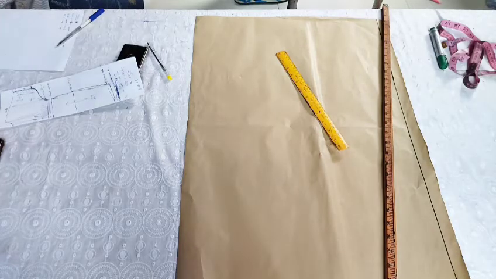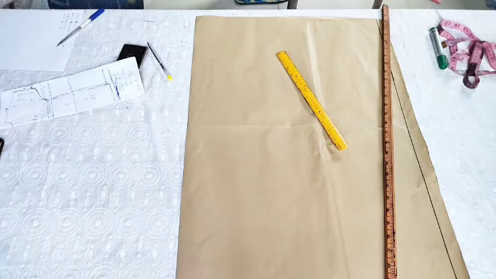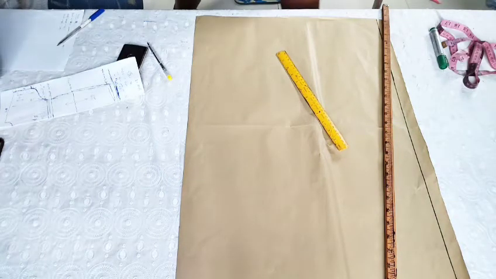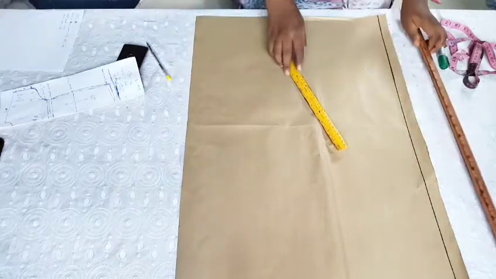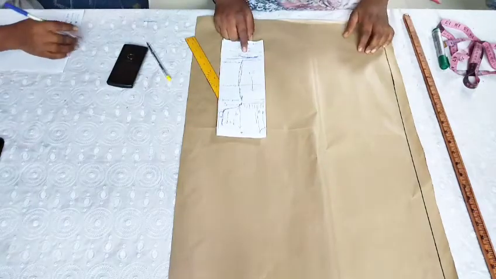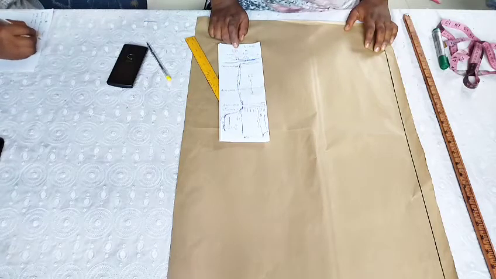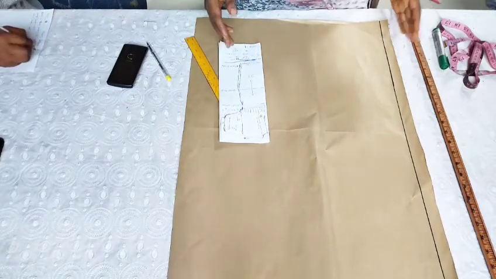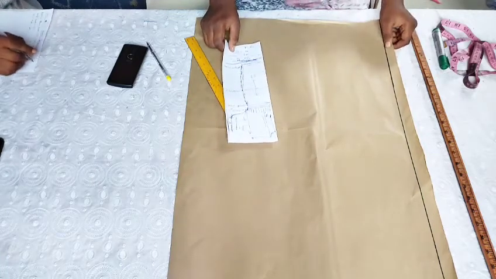So in today's video I'll be showing you how I made this beautiful kimono bodycon dress. To make this dress, you'll need the bust circumference, the waist circumference, the hip circumference, the half length, that's the shoulder to waist measurement, and the waist to knee measurement.